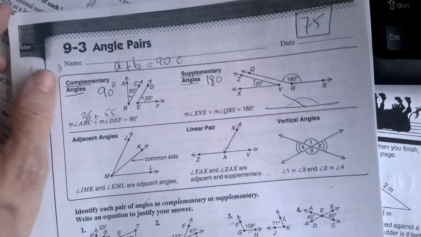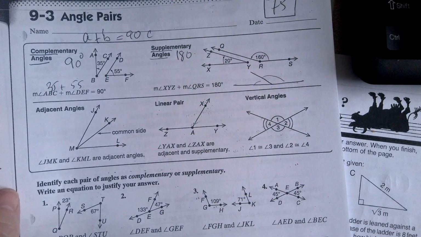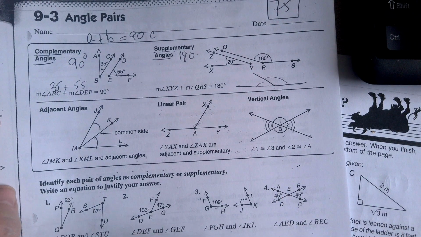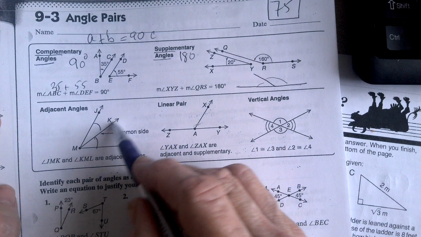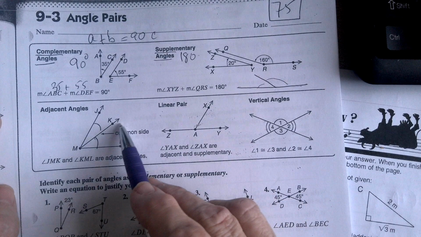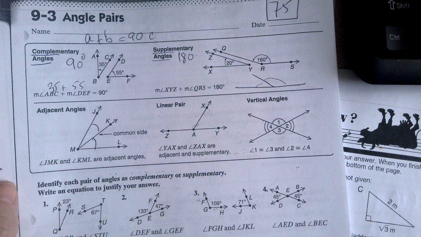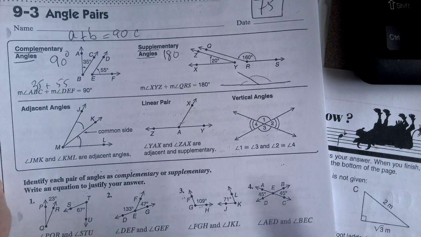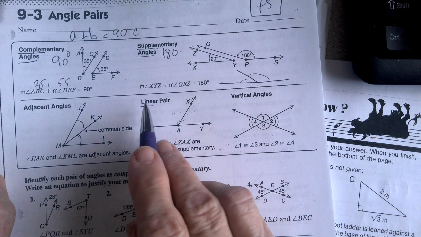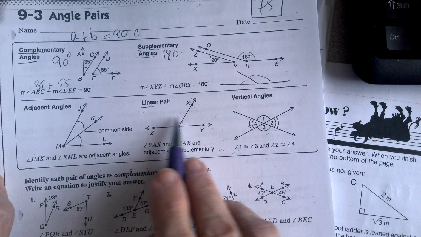So let's go on. So here we go. They're talking about different terms. Adjacent angles. My neighbor lives adjacent to me. They're right next door. Sometimes, in condominiums, they share a common wall, and adjacent angles will share a common side. Linear pair. What does this word imply? L-I-N-E, line. If they fall on a straight line, this is a linear pair.